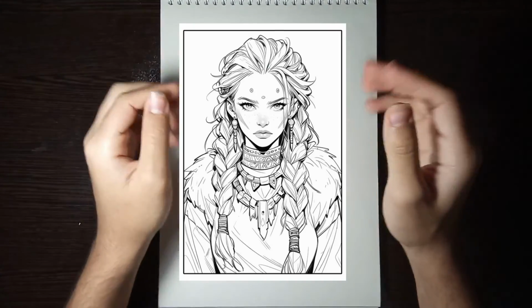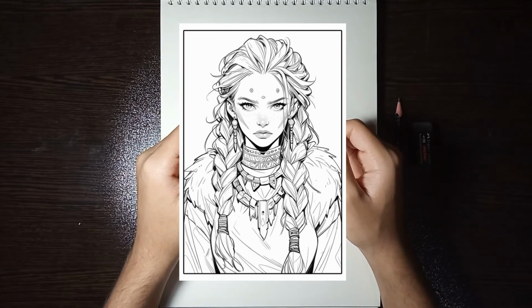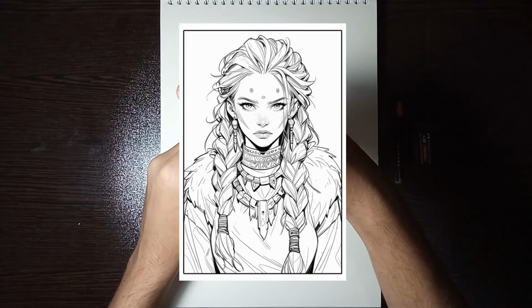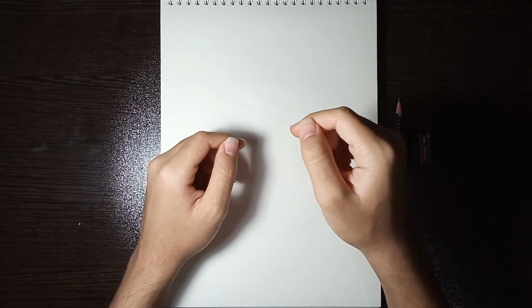And one very important point. As always, here's a little cheat. Take a screenshot and use it. If you don't know how to draw special characters like those with cat ears or giant teeth, don't miss this video.